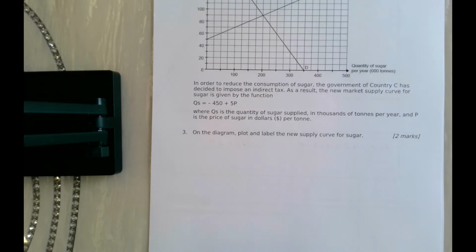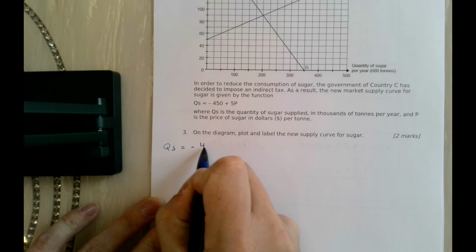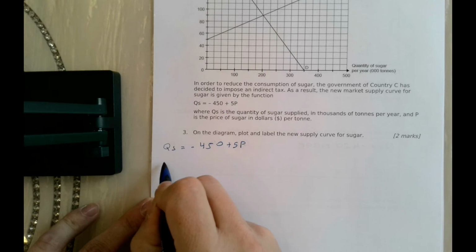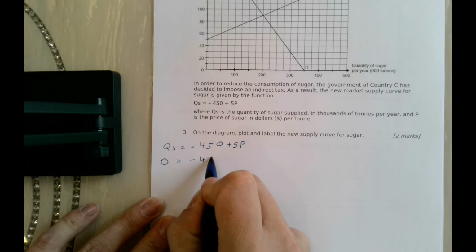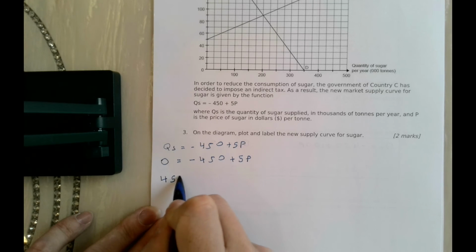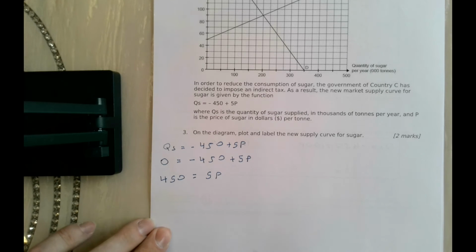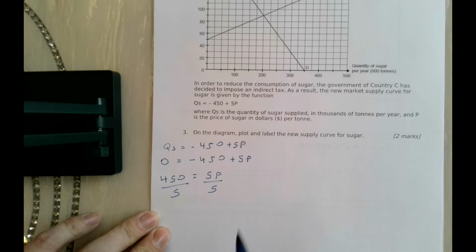Okay, and then what we have to do is find 2 points that are on this new supply function, right? So I'm going to write down QS equals minus 450 plus 5p. Now, like I did in the last one, I'm going to set QS equal to 0 and solve for price. So I've got minus 450 plus 5 times p. I'm going to bring this over and I'm going to get plus 450 equals 5p. Again, like last time, you divide both sides by the number before the letter you're trying to find. So in this case, I'm going to be dividing both by 5.